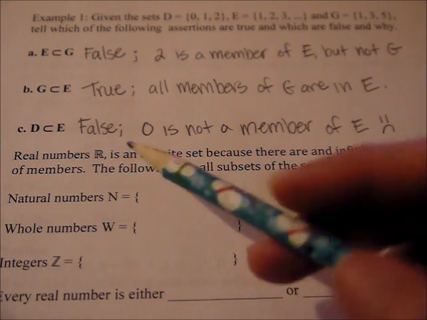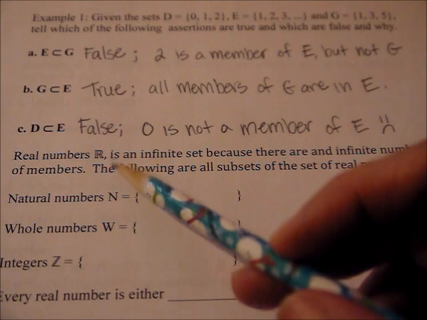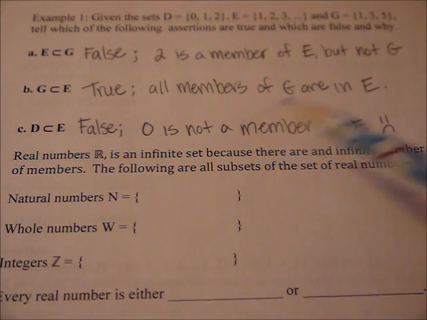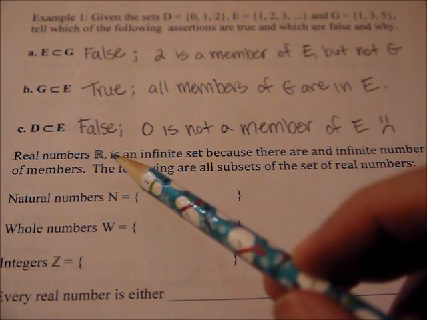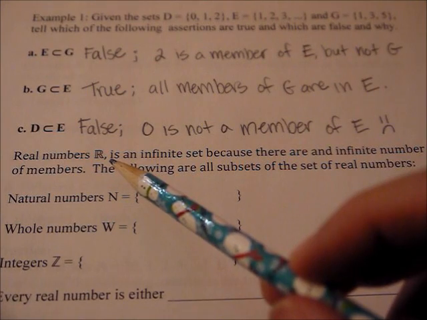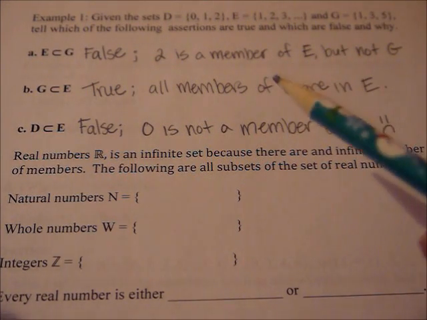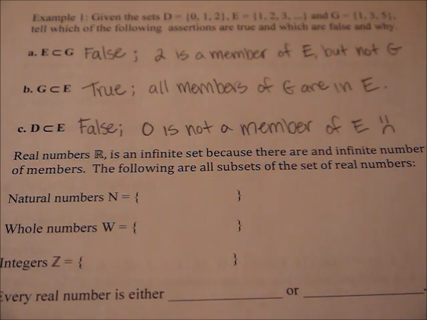Real numbers are an infinite set, and basically every number that you can think of right now is a real number. It's like the universe of numbers, the big umbrella of numbers. So every number that you deal with is a real number.